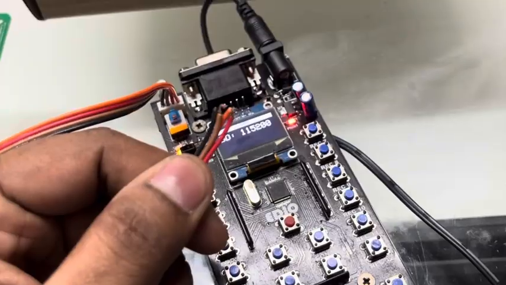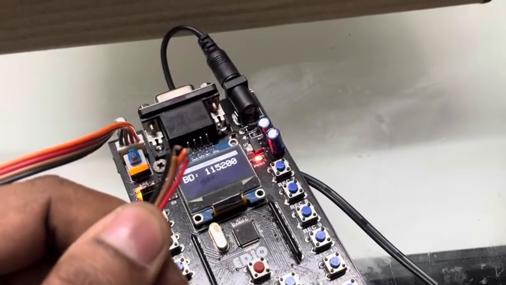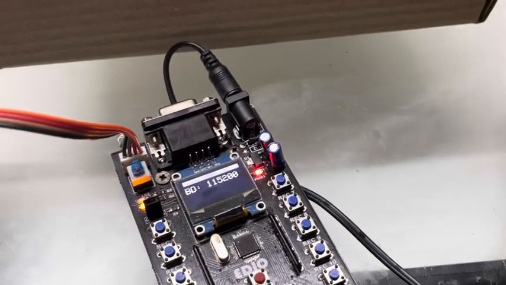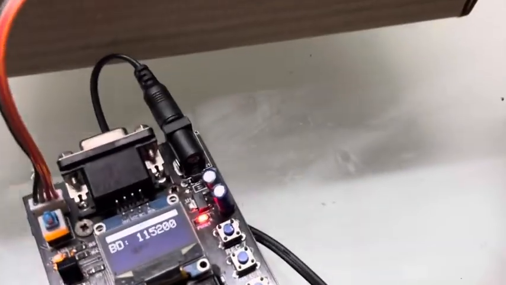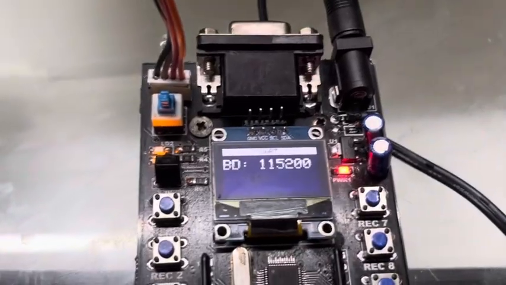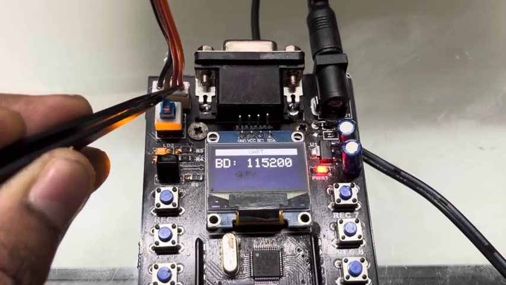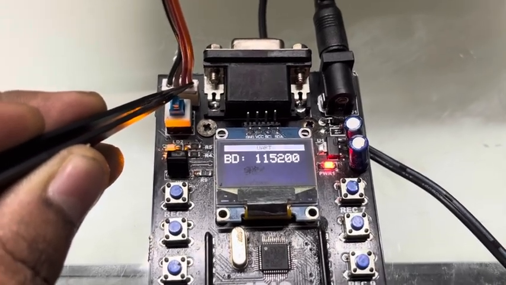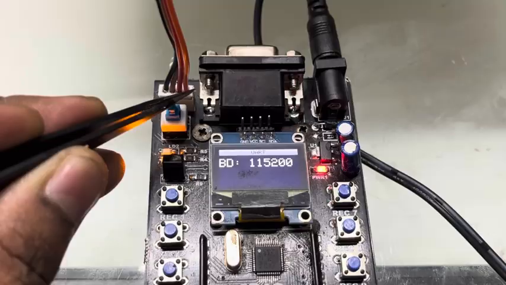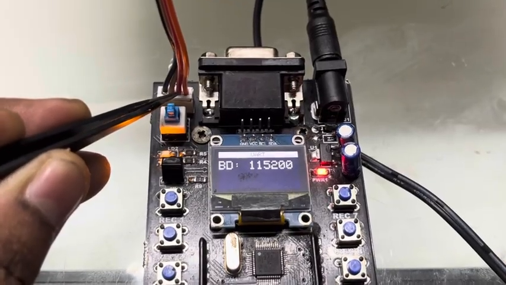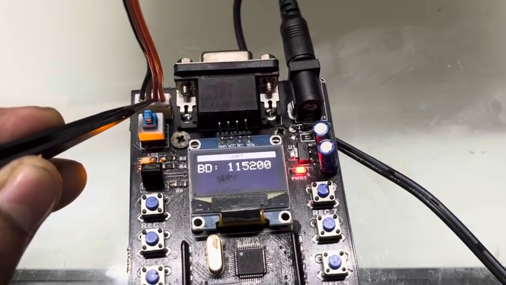One second. Connect directly. The other end you can easily solder to your motherboards using this wire to communicate with your motherboard. The wire connection is: first one is ground, second one is RX, TX, 3.3. 3.3 is optional. For some special case motherboards we will be using 3.3. Otherwise we only need these three things. This is enough for that.